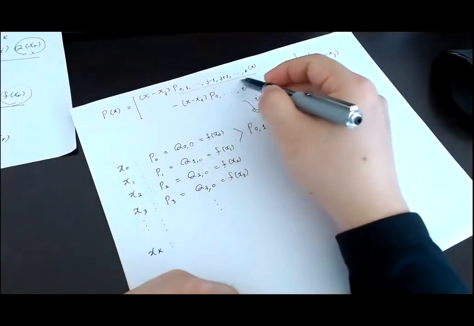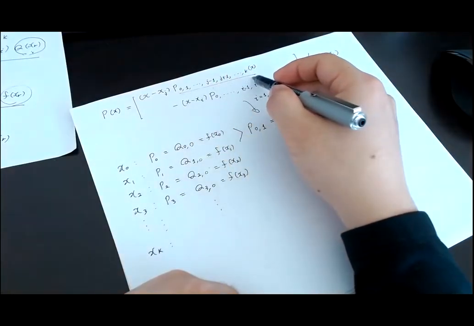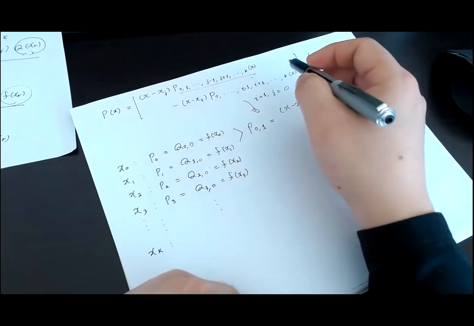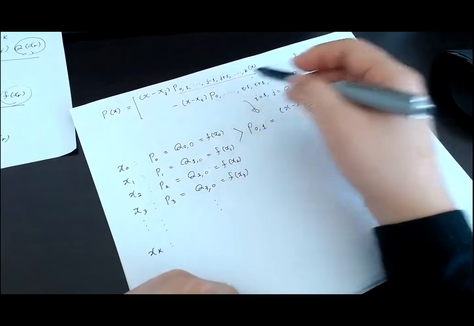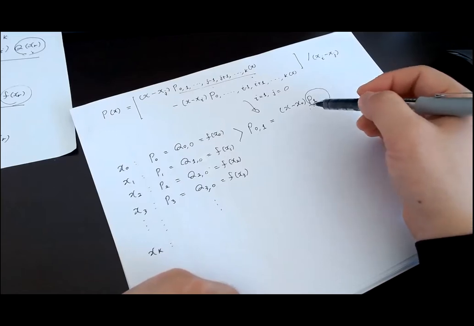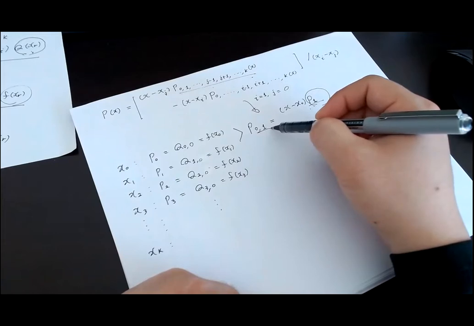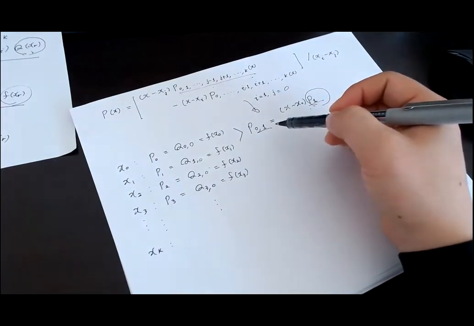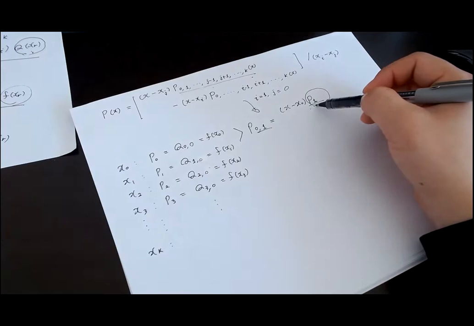Because look at this. This is the Lagrange interpolating polynomial interpolating f at all of the nodes except for xj. So here, this should be the Lagrange interpolating polynomial interpolating f at all of the nodes. But how many nodes here? Just x0 and x1. We only consider x0 and x1. So that should be then what? The Lagrange interpolating polynomial interpolating all of the nodes, which means x0 and x1, except for xj.